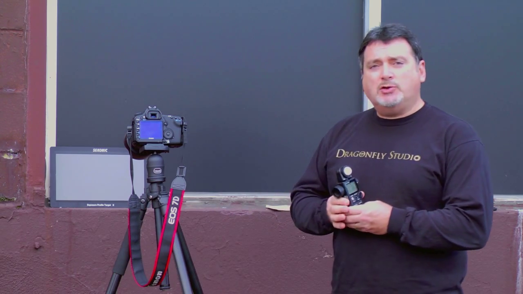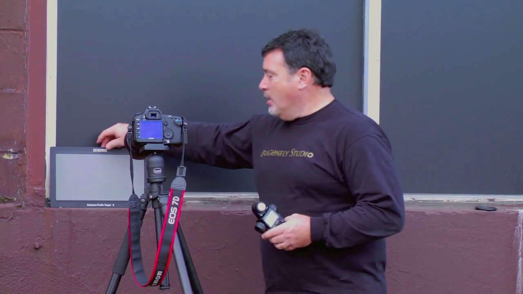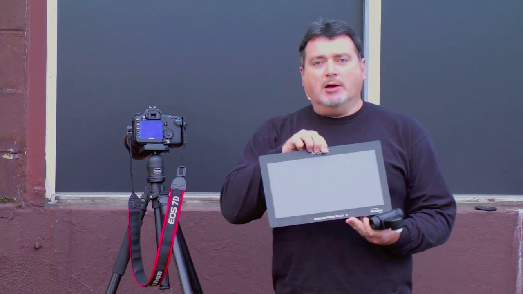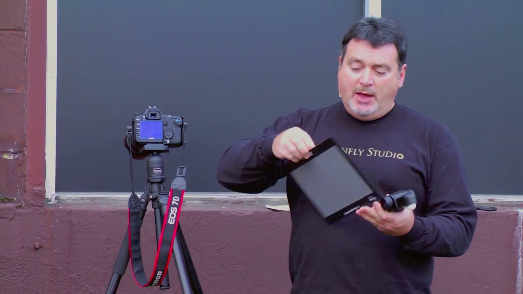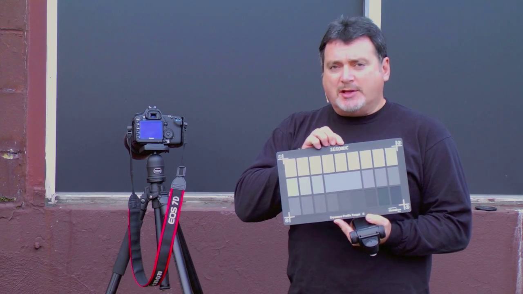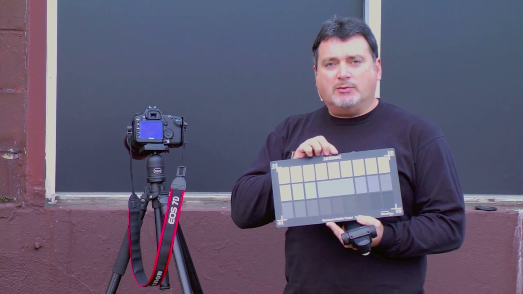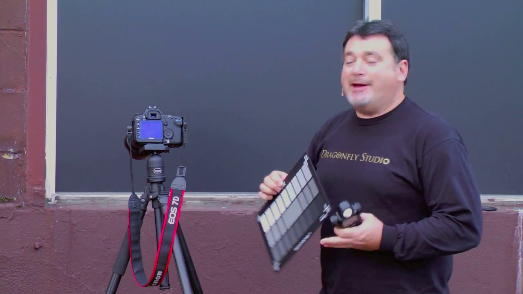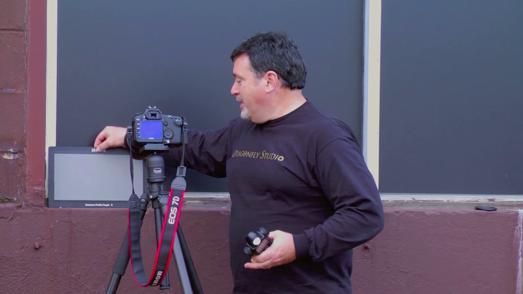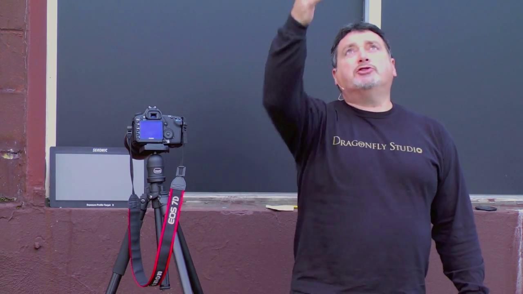Now, this target has two different sides. It's got a gray card, which you see right here, and this is what we're going to use to meter off of. The other side has all the step wedges for the different gradations of gray. You can see we're not doing this particularly high tech. I've literally got the thing up against the wall, and I'm in full shade with the sun over there, because I don't want the sun playing around with the readings.